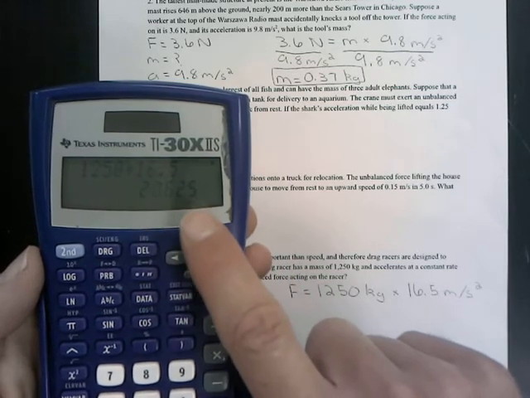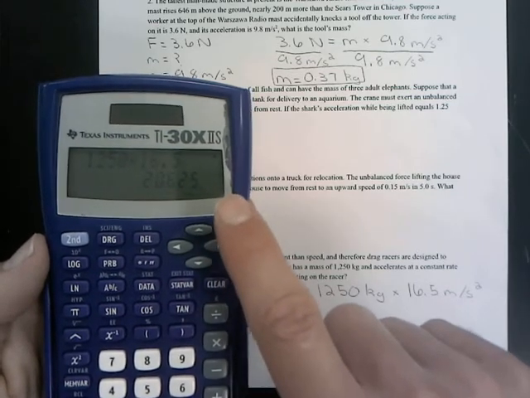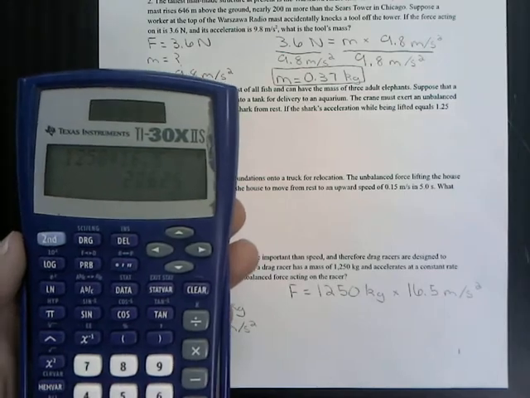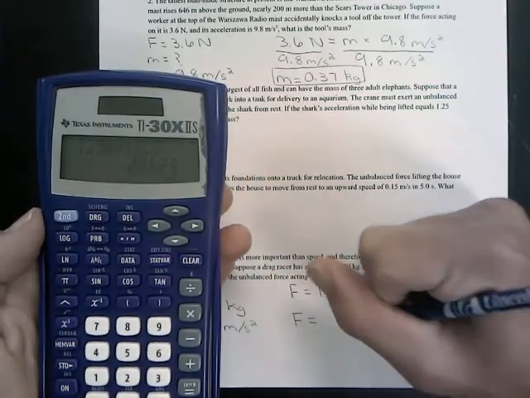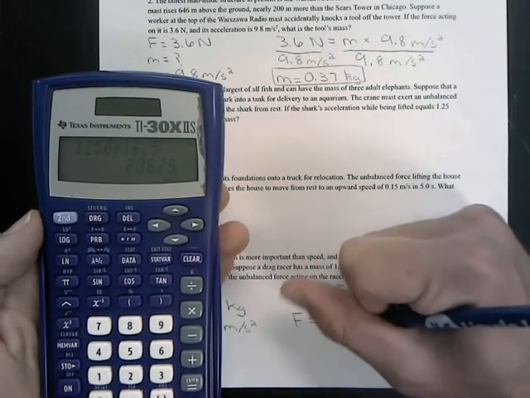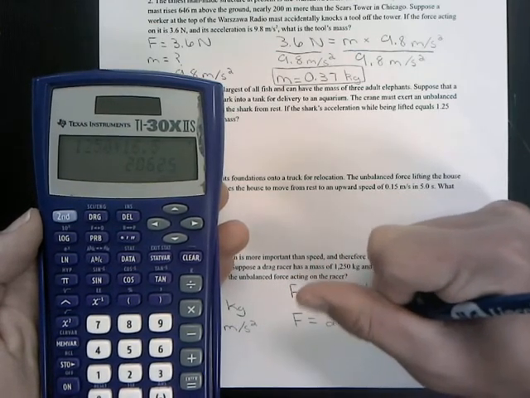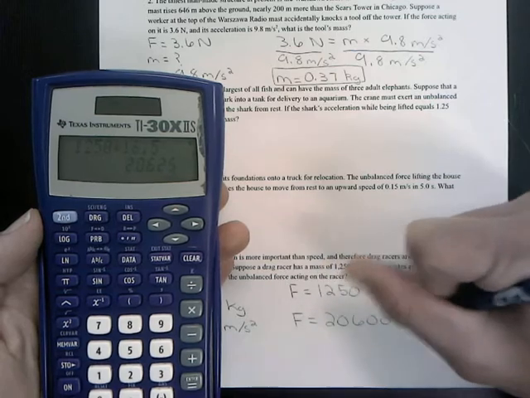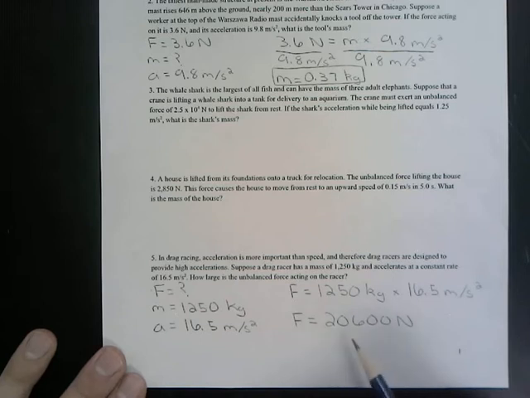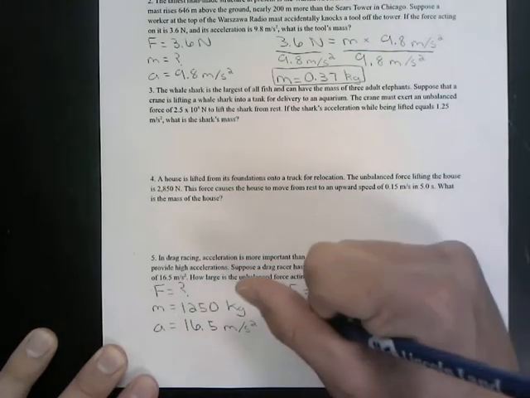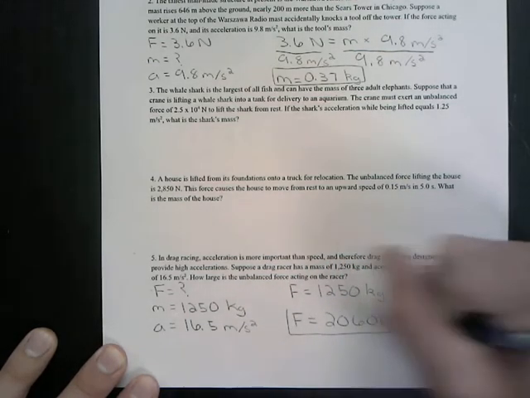So we get 20,625, but I only want 3 total digits in my calculation. So our force would become 20,600 newtons. And that would be your force for this. Again, on the calculator, it read out 20,625. I only wanted 3 what we call significant digits, and so that would be your final answer.